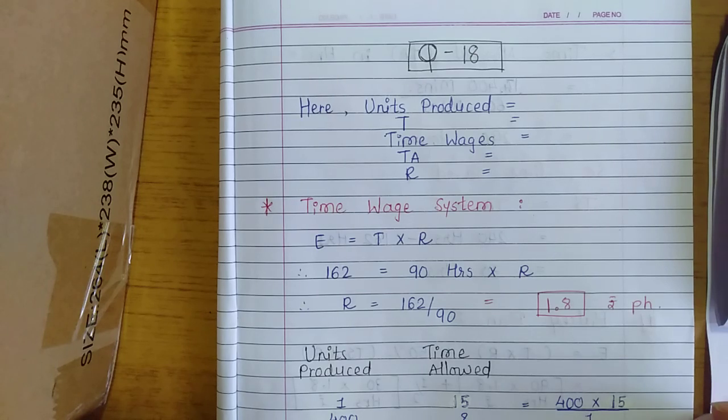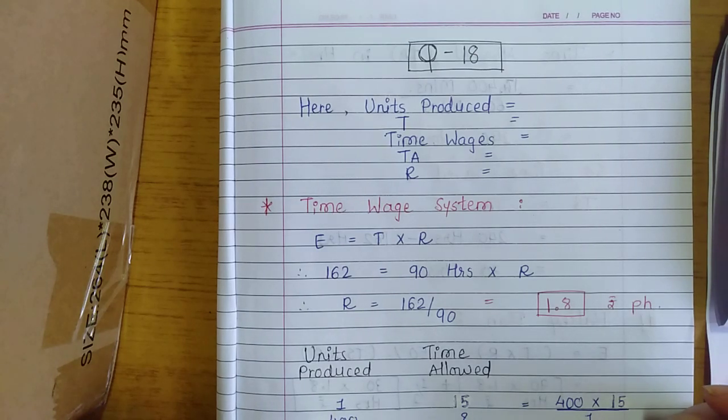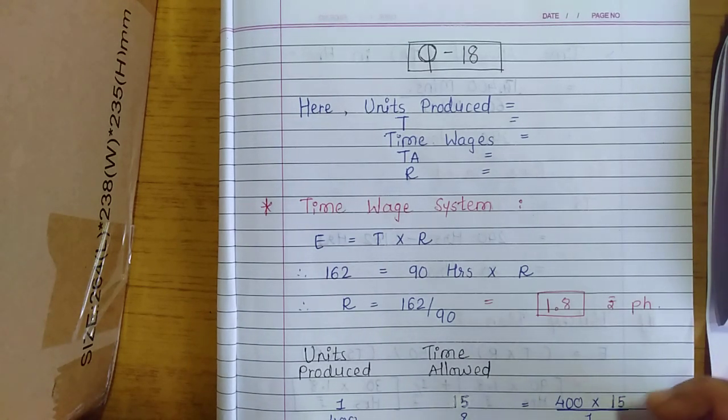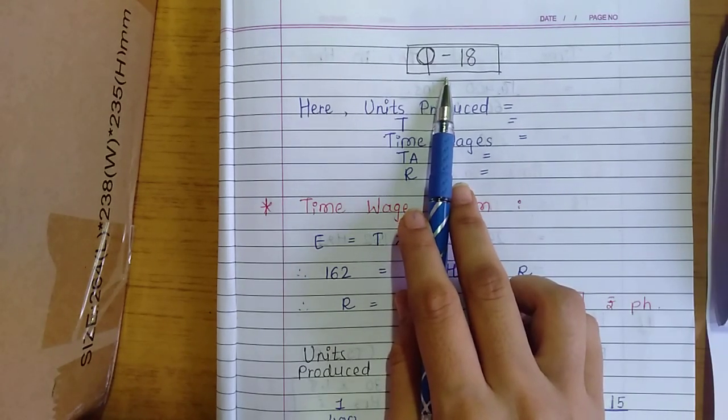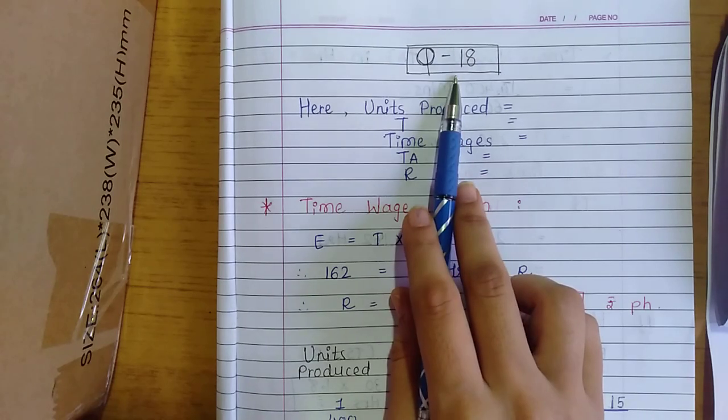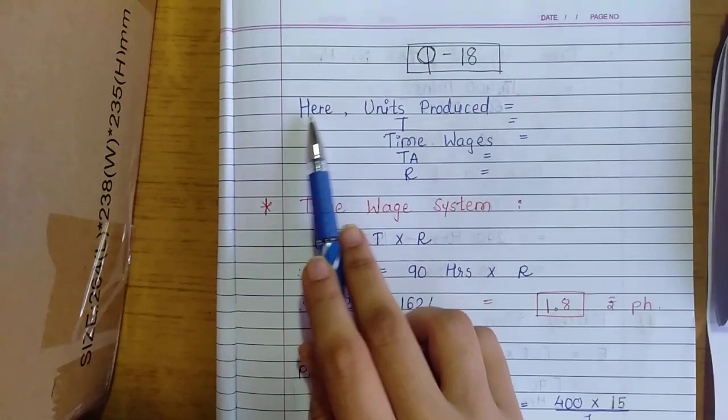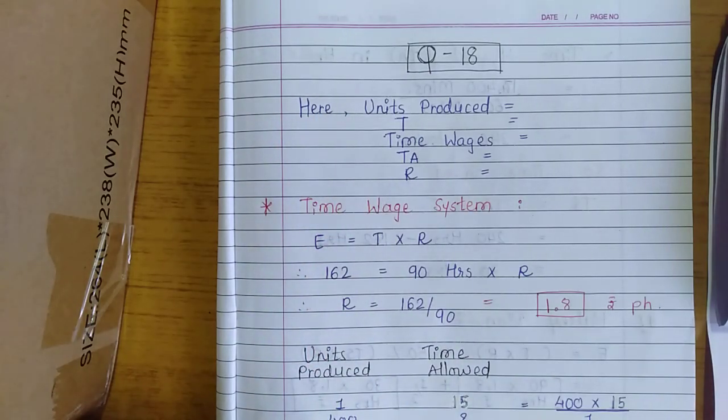Now students, let's start with the calculation. How to calculate the sum? Give the heading in your book, question number 18. But before that, you need to calculate today's 3 homework sums. Okay, give the heading. First of all, note down what information is available.